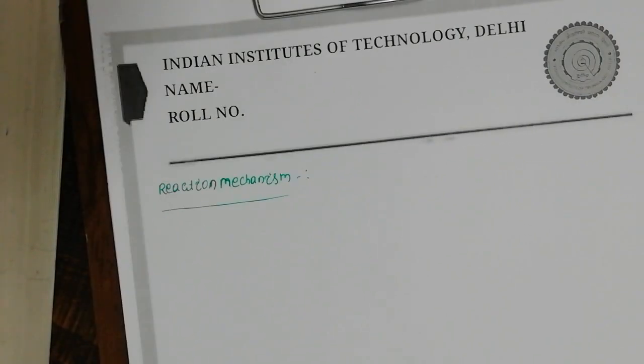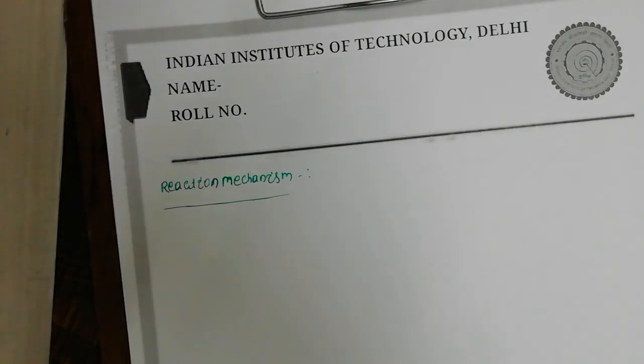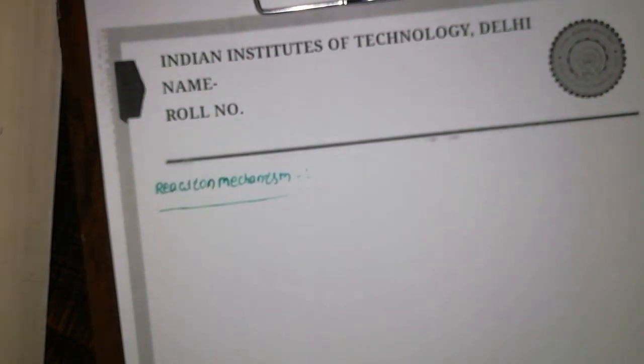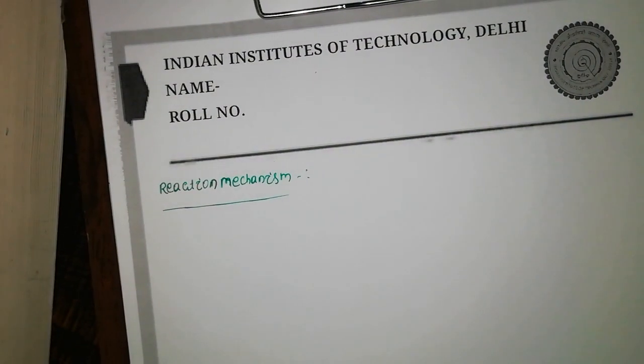Here I, Shankar Naik, represent to you all the reaction mechanism problems, which I see many students face, different types of problems related to this. So, without wasting time, let us begin the topic.